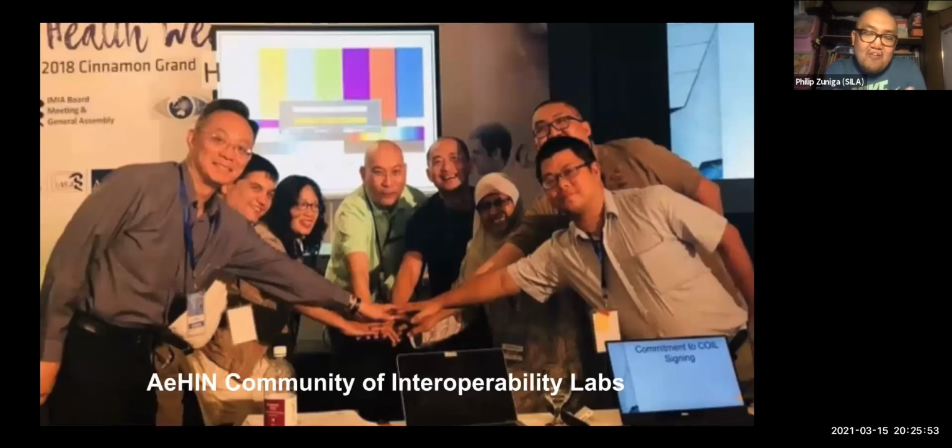So we are now here. At AeHIN, the first stage was to set up a reference interoperability lab, and we have already done that with HILA. The next step is to encourage countries across the region to develop their own in-country interoperability labs. So we are asking Malaysia, Indonesia, Thailand, and the Philippines to develop their own labs.